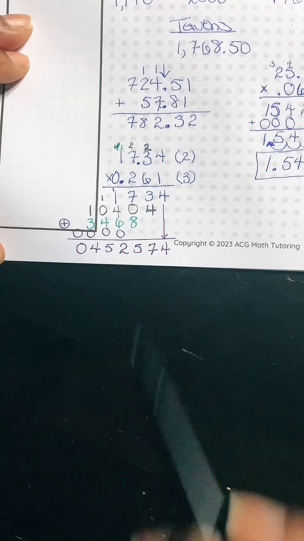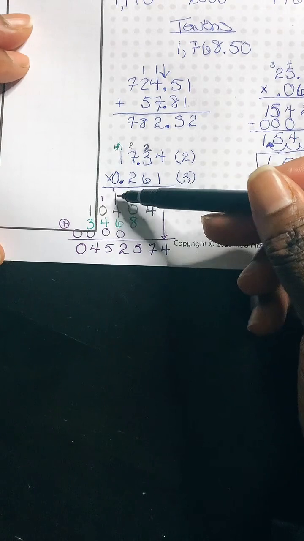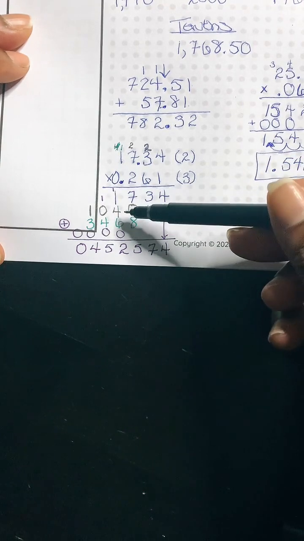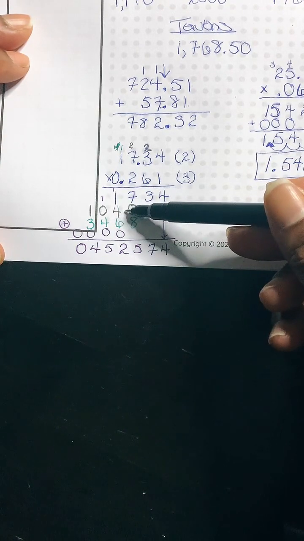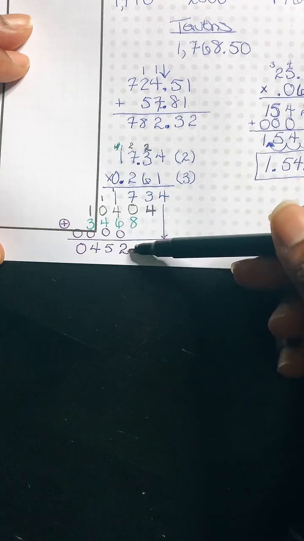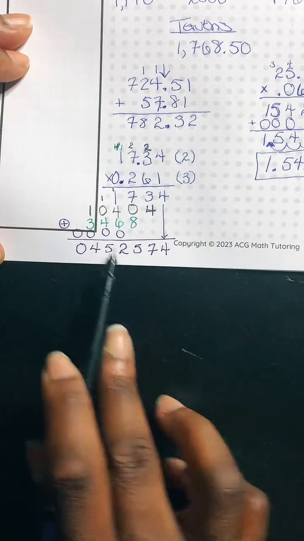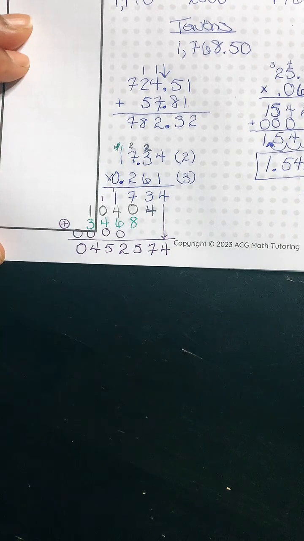12, yes. Because if I go 1 plus 1 gives me 2. 2 plus 4 gives me 6. And 6 plus 6 gives me 12. So I put the 2 and then I carry the 1.